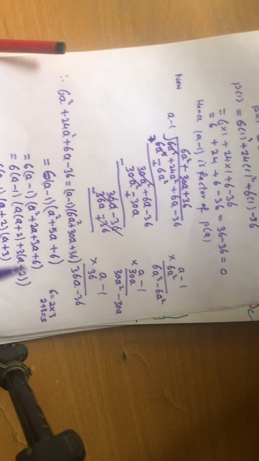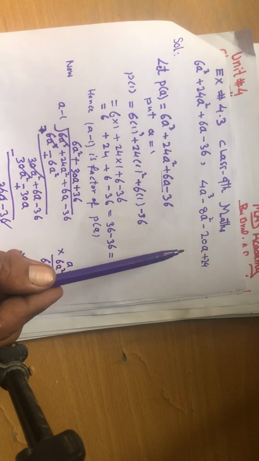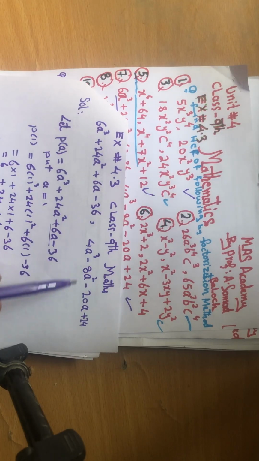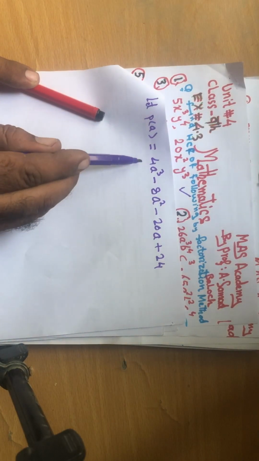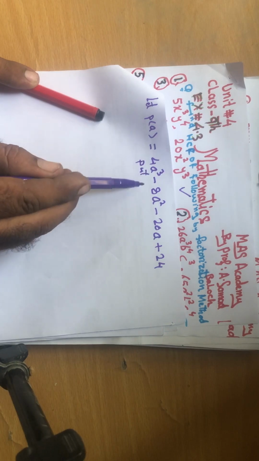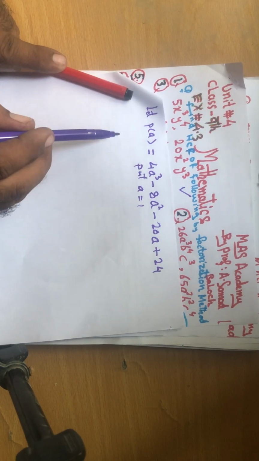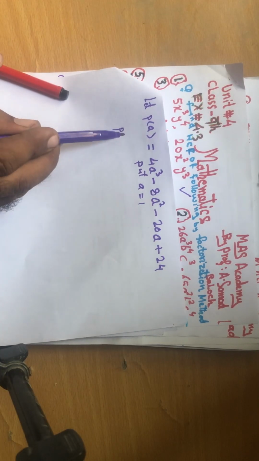The same method we are going to apply to the next expression. See, as I told you, it is somehow big, though it is easy, but long. Now we are going to take the second expression, that is 4a cube minus 8a square minus 20a plus 24. Similarly, we have already done it.